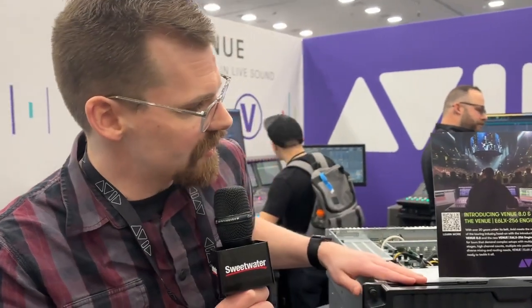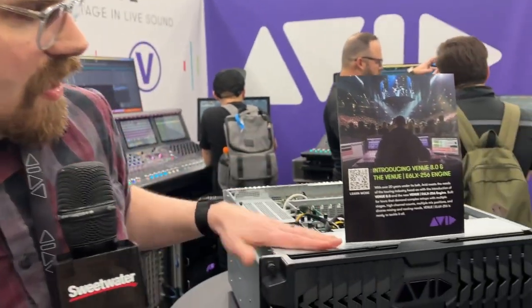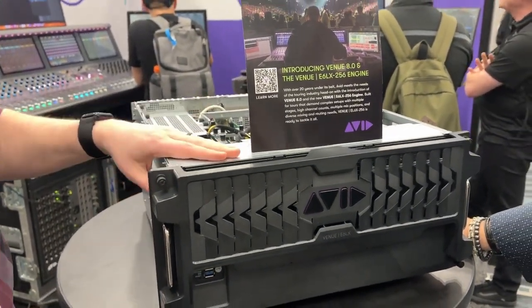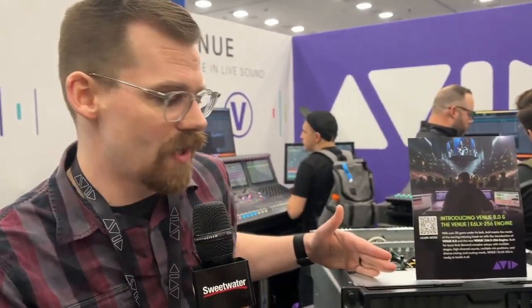Hey, thanks, Mitch. So what we have here is the E6LX 256 engine. We've taken what everybody has loved with the Venue platform and created another component of the unified platform with E6LX 256. So 256 inputs, 192 output buses, 64 by 64 matrix and LCRM, plus an entire redesigned internal chassis for a more robust and roadworthy level.